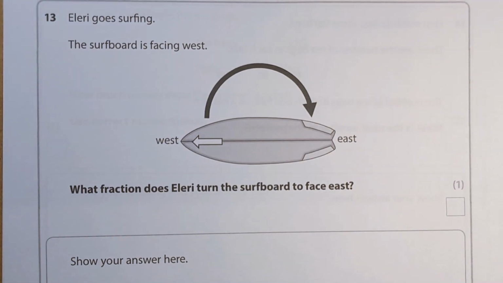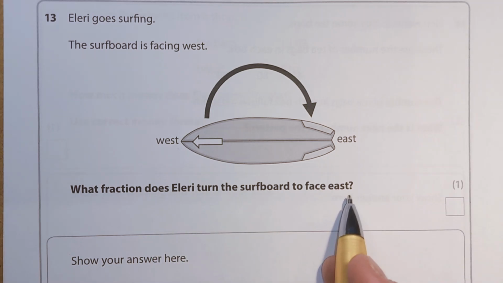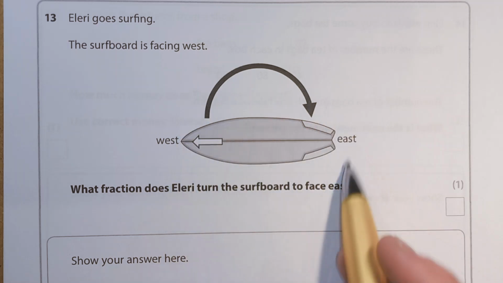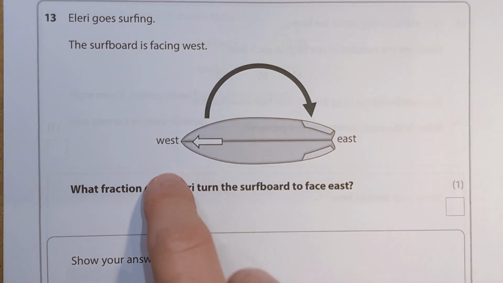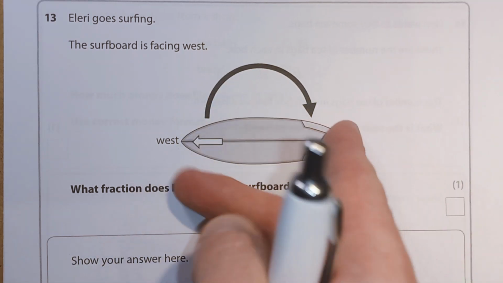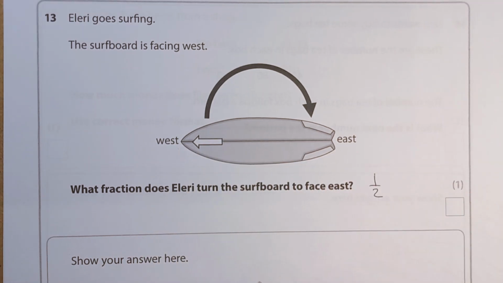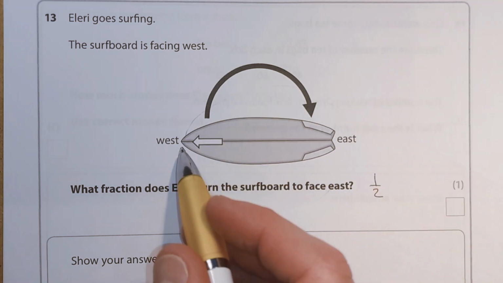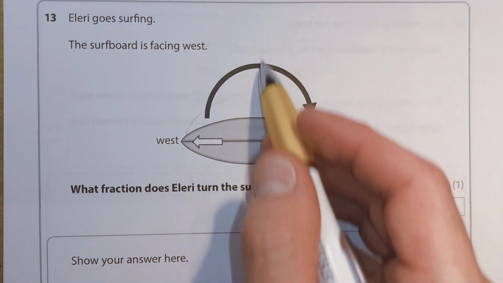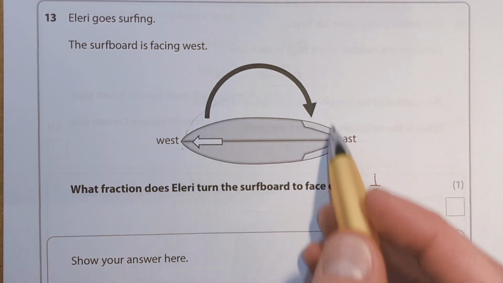Question 13. Ellery goes surfing. The surfboard is facing west. What fraction does Ellery turn the surfboard to face east? Okay, so think of a fraction. Well, 1, so like a full turn would be all the way around. We just want it to go halfway round. So we're just going to have 1/2. Okay, so all the way would go that way. Just pointing straight up to north would be a quarter turn. This is going round to east, so that's half of a turn.